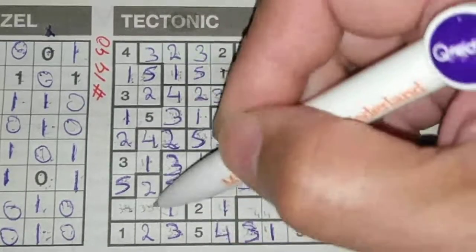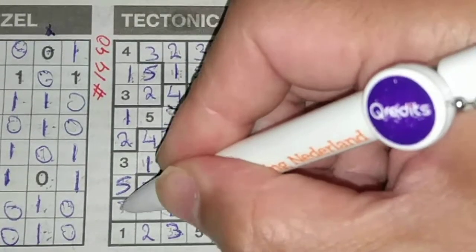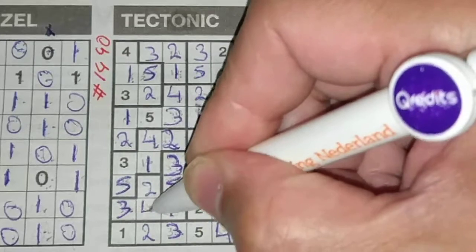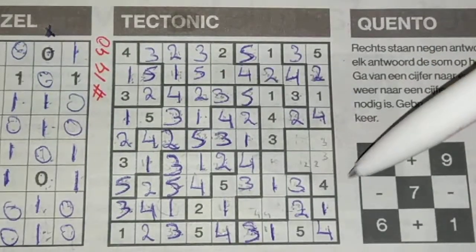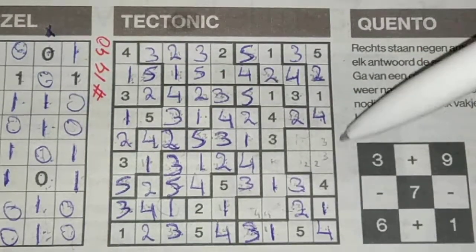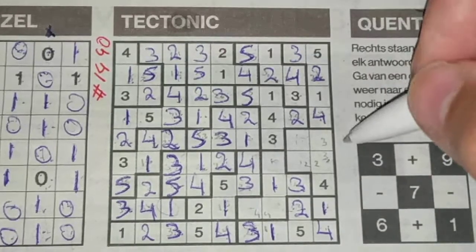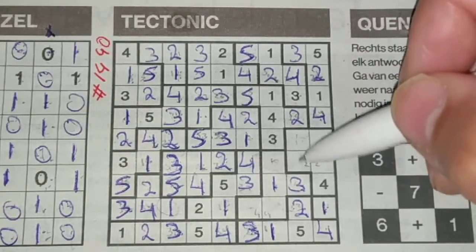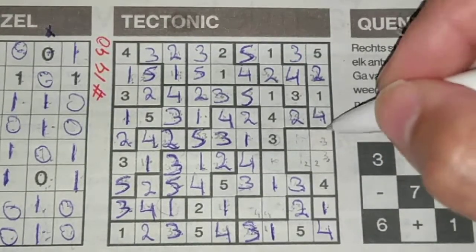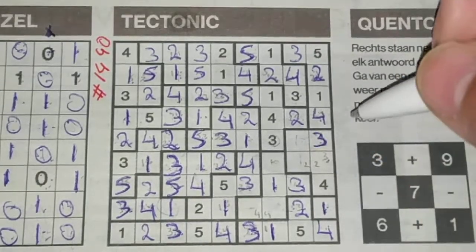We have a 3 here, so this cannot be a 3. This should be the 3, and this should be a 4. We have a 3 here. That means this box cannot be a 3. These two boxes cannot be a 3. So one box left for the 3 should be there.